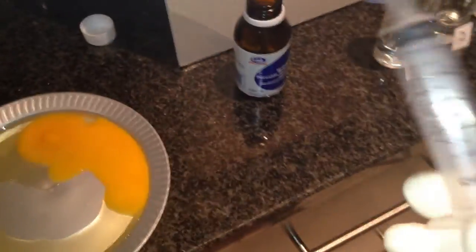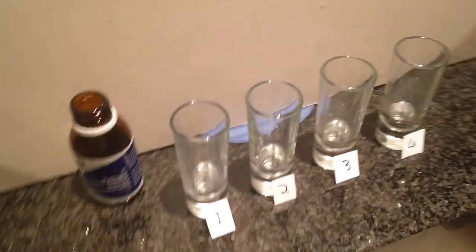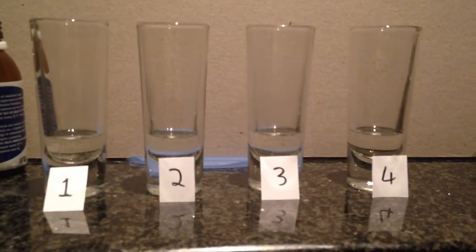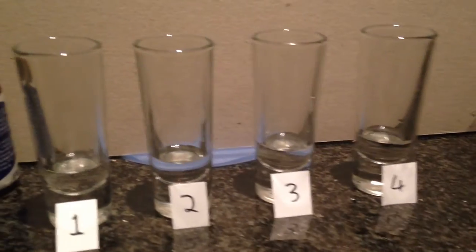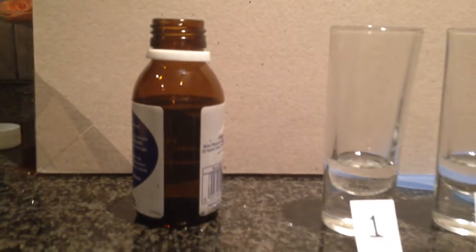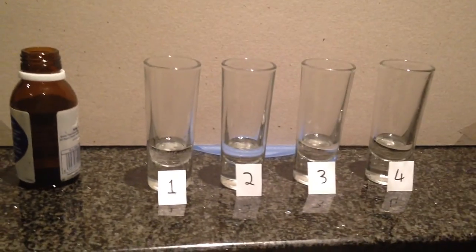I'm going to use a syringe and measure, probably about 3 mils into each, to make sure it's the correct amount and equal amounts of hydrogen peroxide. Okay, well I used 6, not 3 mils, because 3 mils was a little bit too little. I've got enough here so I can do my second time, because you have to do your experiments twice to make sure you get good readings.